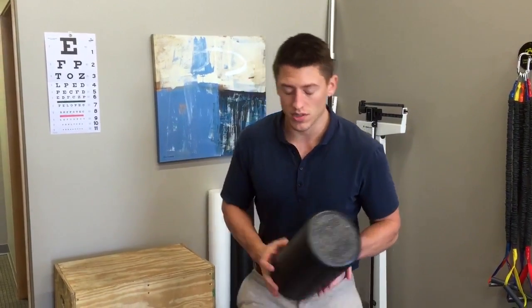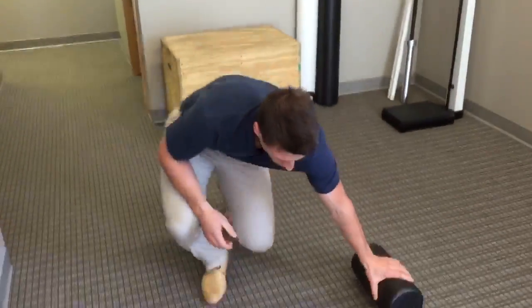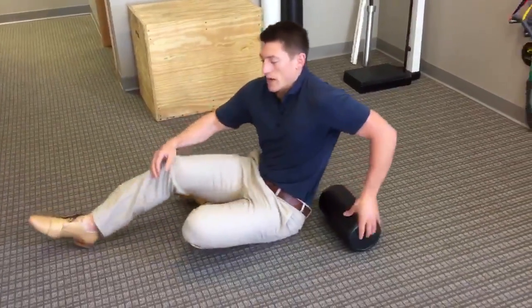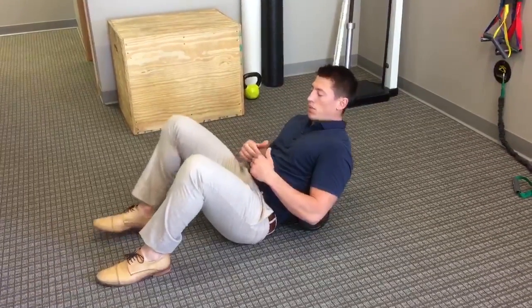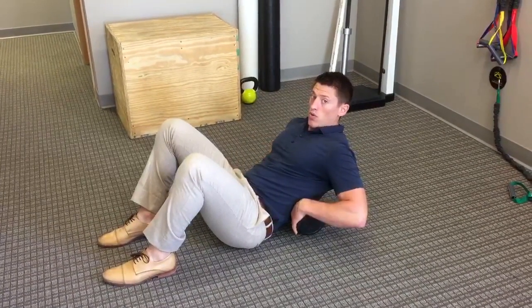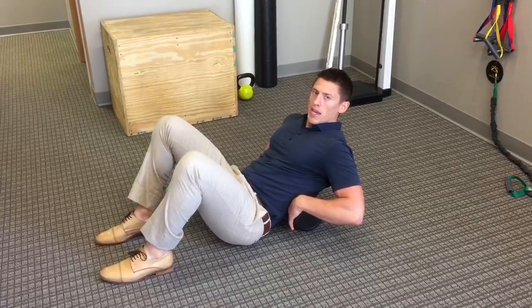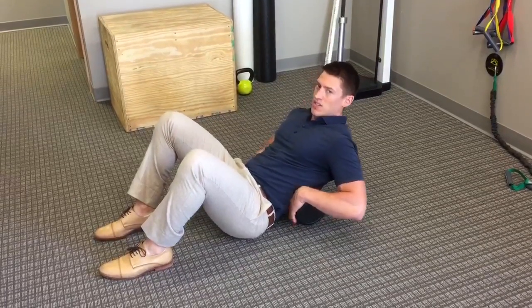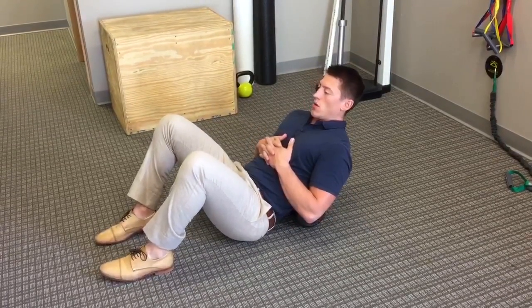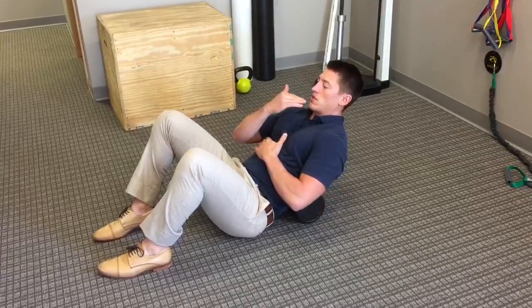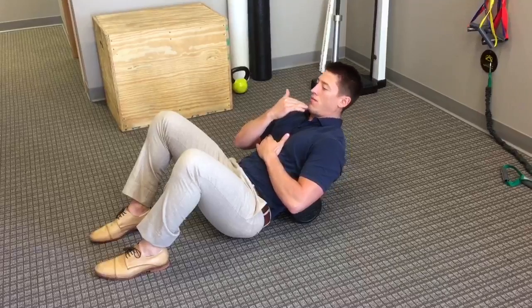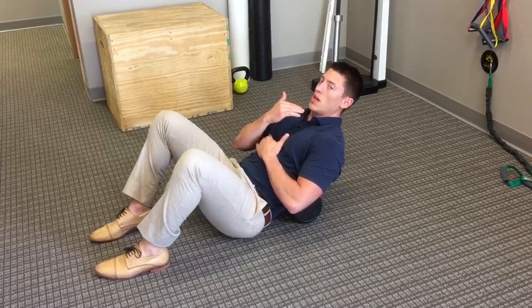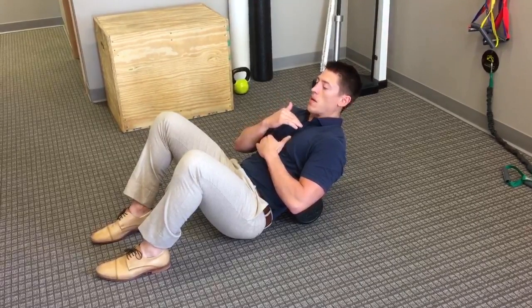Okay, so we'll transition to the ground here, and we'll make our way to a seated position. I'm going to place that foam roller right at the bottom of my rib cage, the bottom of my T-spine. That's going to be my starting position. I'm going to think about using that foam roller as a fulcrum point and extending over that foam roller to induce some segmental extension of that T-spine.